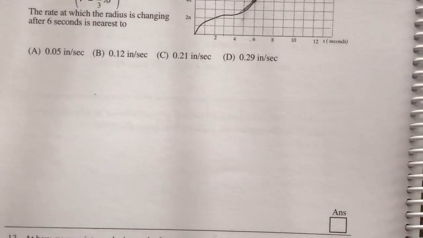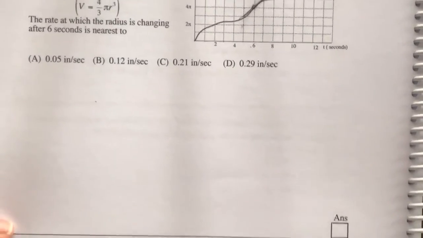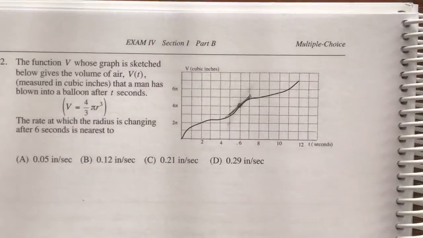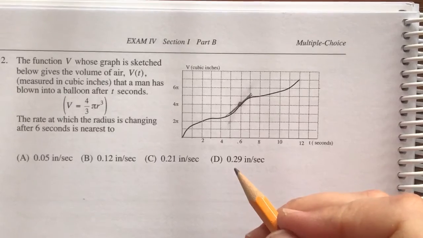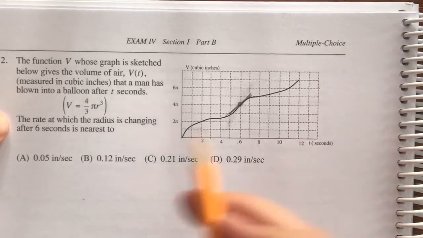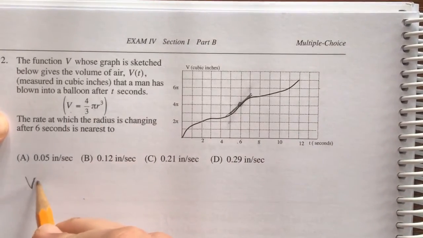And then this one, this was the only question I got. Zach said, could you do number 12? And I'm like, yeah, that's a good one to do. In fact, I had it in my notes to do it. It's a tough question. So they give you a velocity formula.